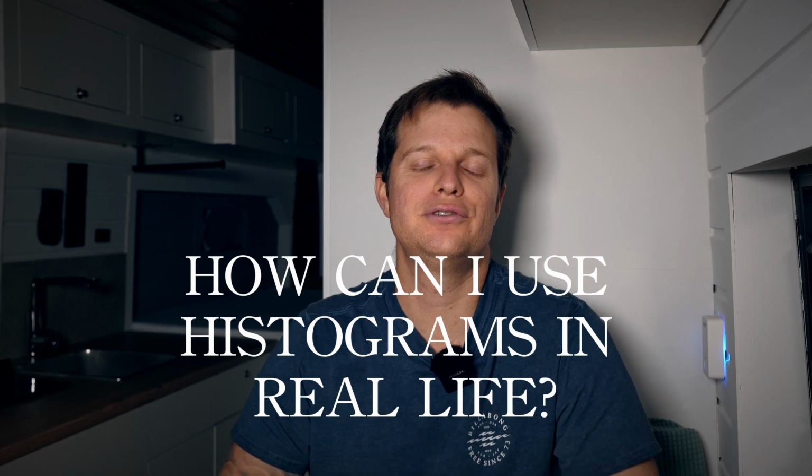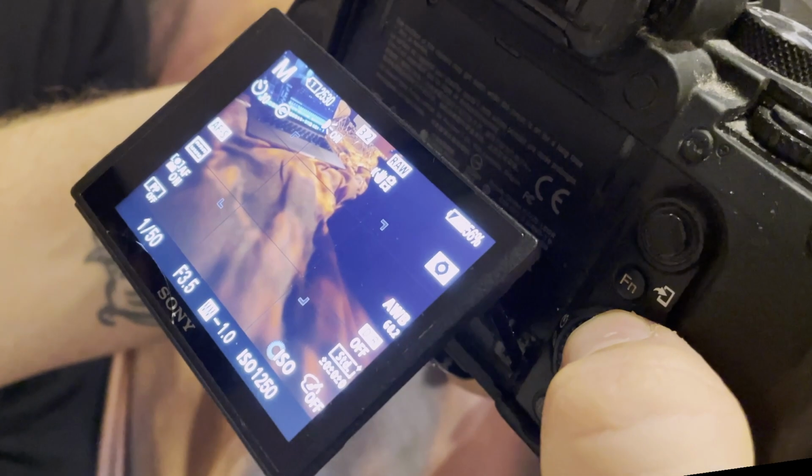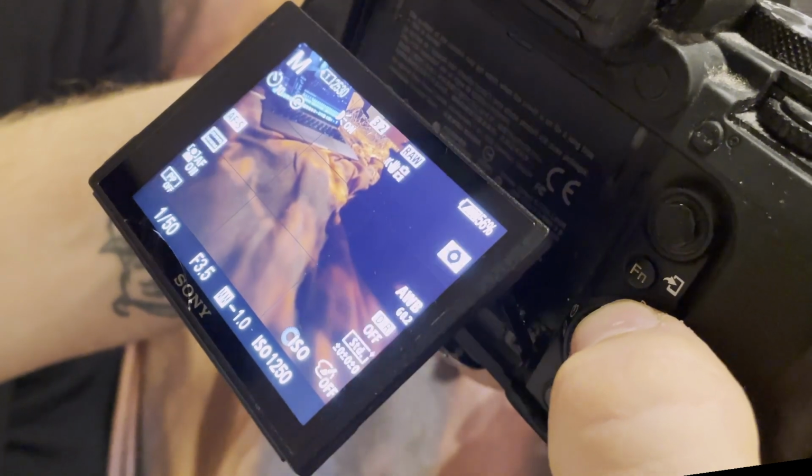So how can we use histograms in real life? Well, for me, it's very easy. I have a Sony a7 III and I can just hit that display button 3 times or 4 times or something, and then the histogram's going to pop up in the bottom right-hand corner. For me personally, I just use it as an assistant.